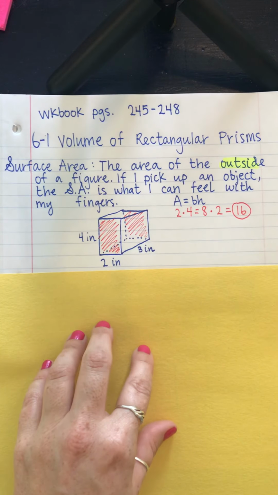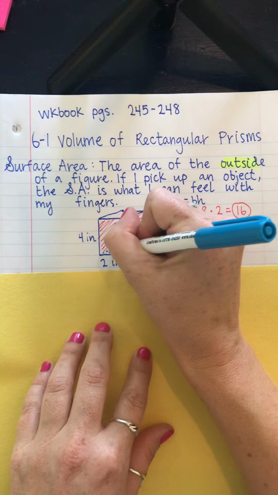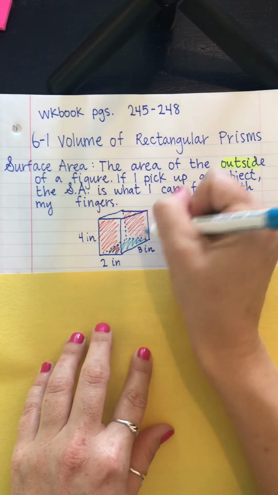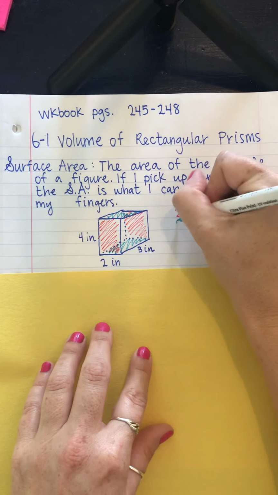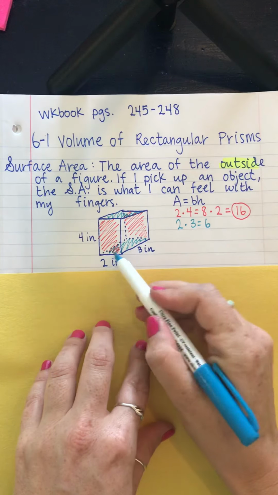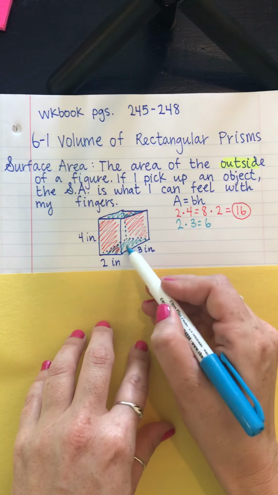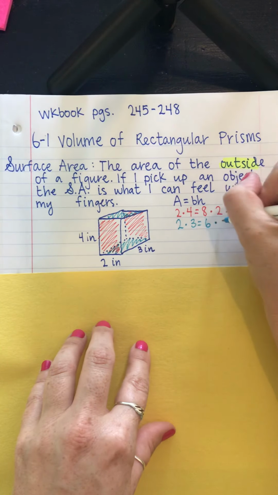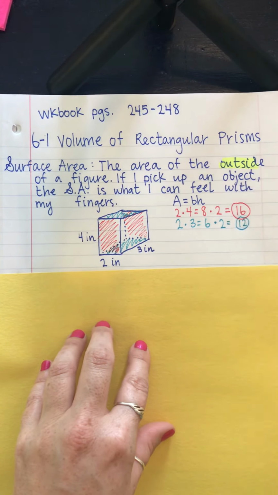And then I'll move on to my next set. I'll do this one, the top and the bottom. So these ones are 2 times 3. So the total for this one is 6, and there are 2 of them in this instance. So I'm gonna multiply it by 2 for a total of 12.